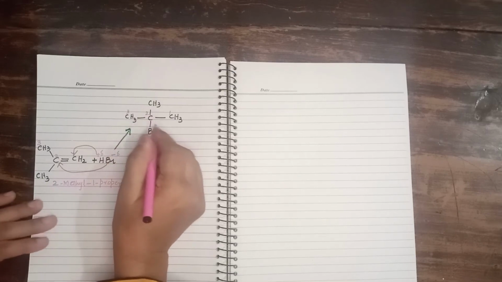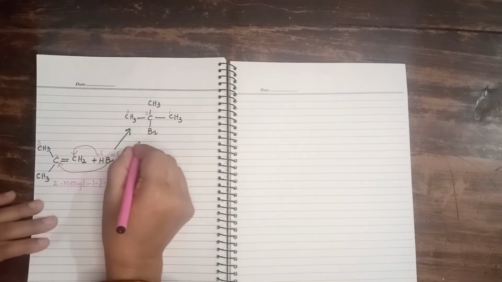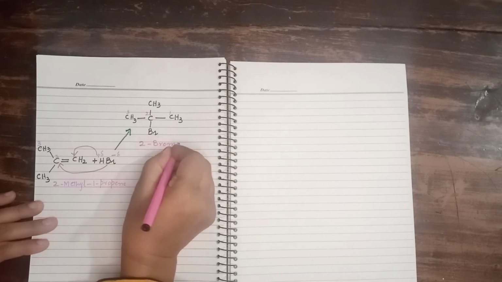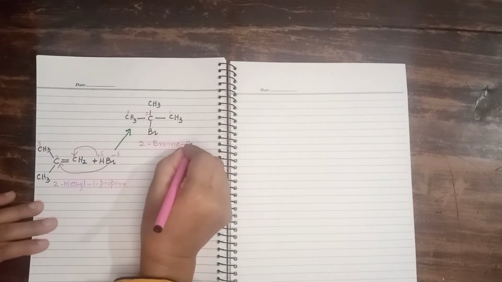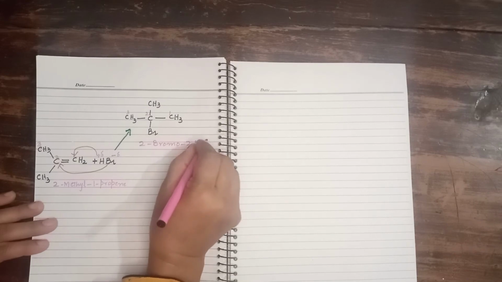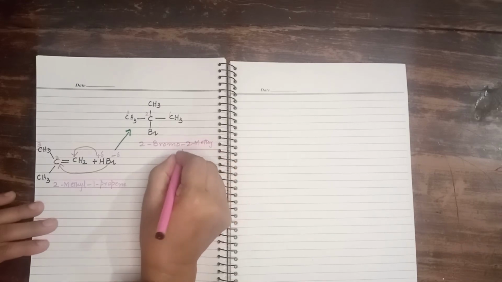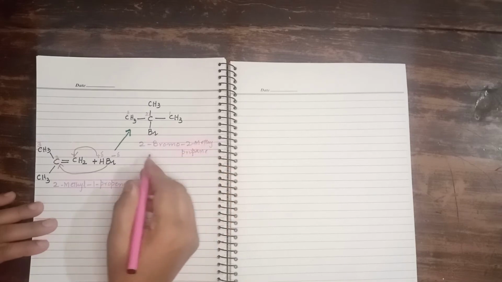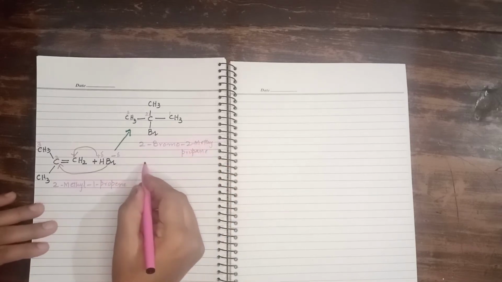The IUPAC name of this molecule is 2-bromo-2-methylpropane, right?